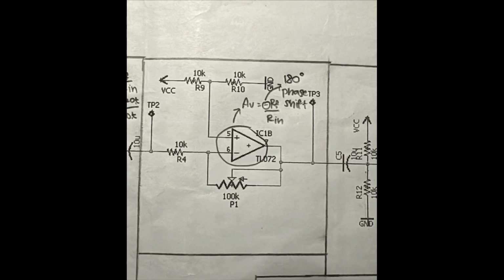The negative sign indicates that the output waveform is shifted by 180 degrees. This stage also includes the potentiometer P1, which forms part of the feedback network. Adjusting P1 changes the feedback resistance, which changes the voltage gain. Increasing the feedback resistance increases the gain, while decreasing it reduces the gain.